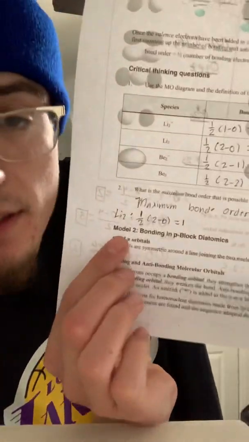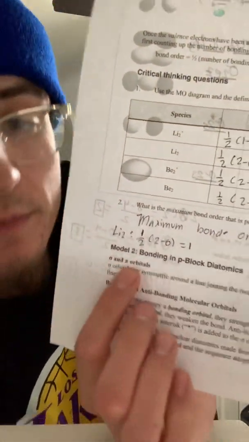Model 2 this time is bonding in P-block diatomics. So we have different types of orbitals. We have orbitals that are symmetric around the line joining the 2 nuclei, or orbitals that have a node along this line. Right here you can see the signs given. We have the sigma right there, so bonding and antibonding molecular orbitals.